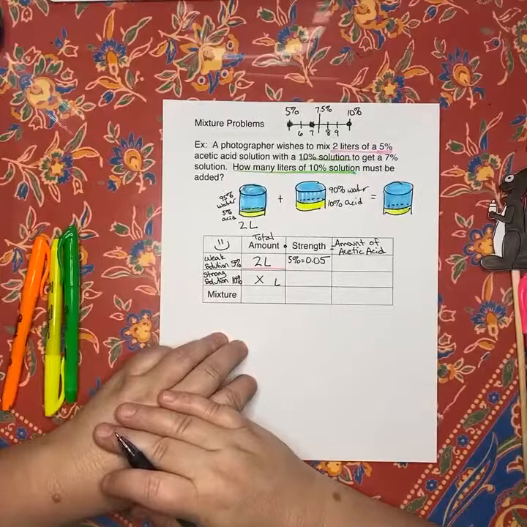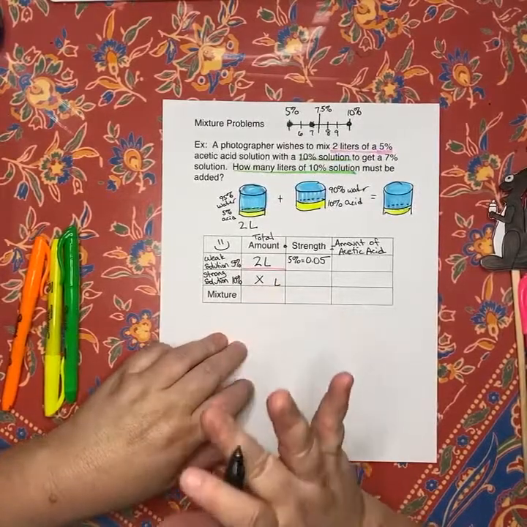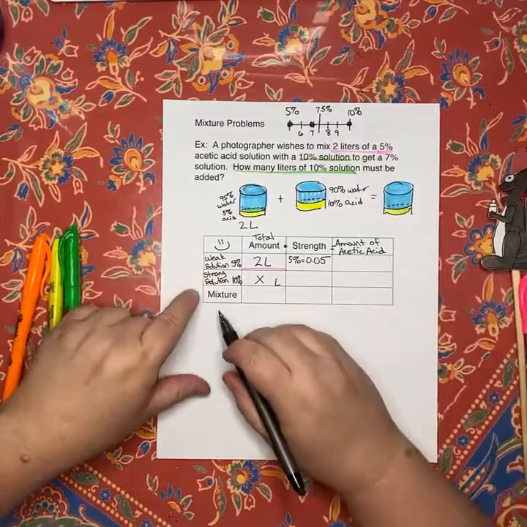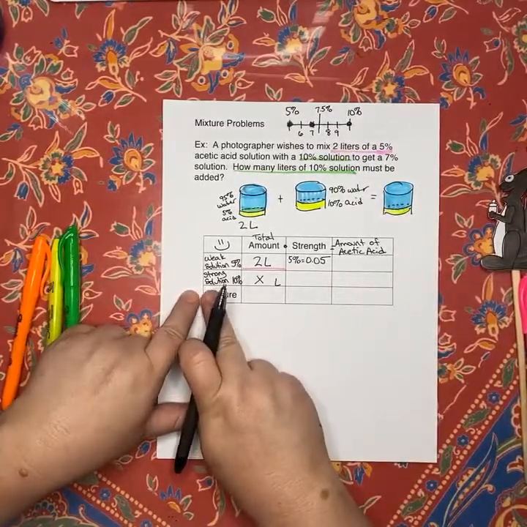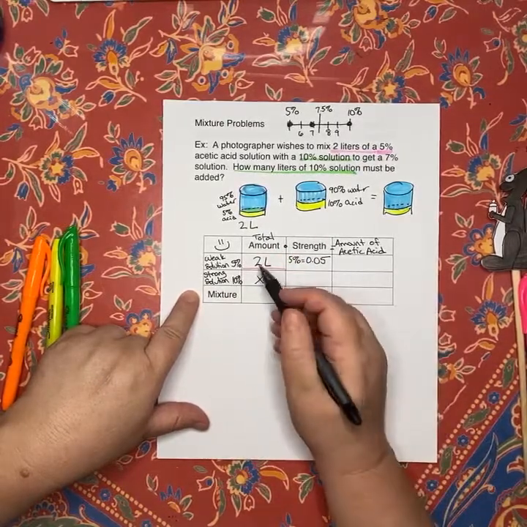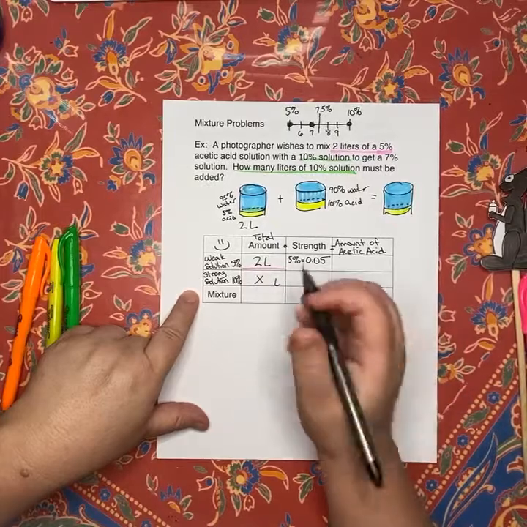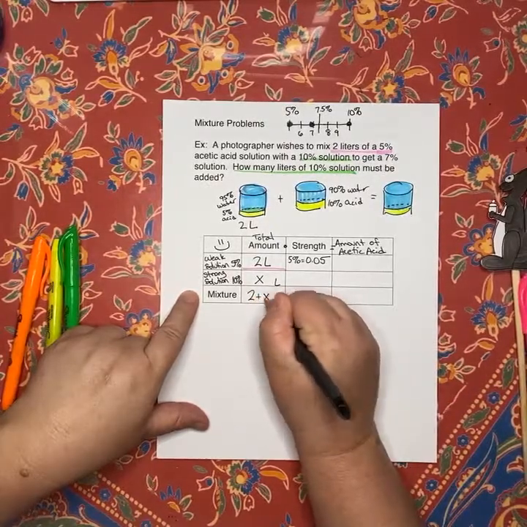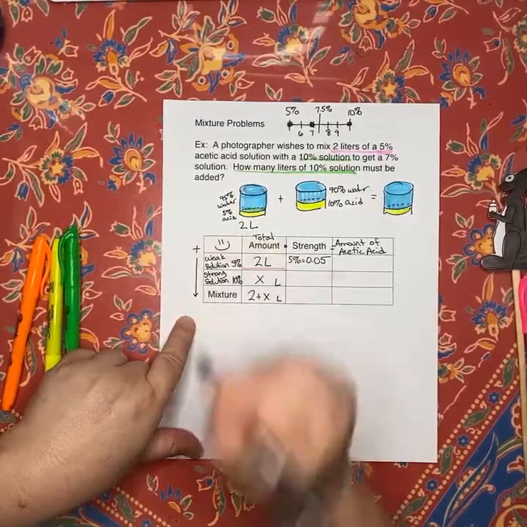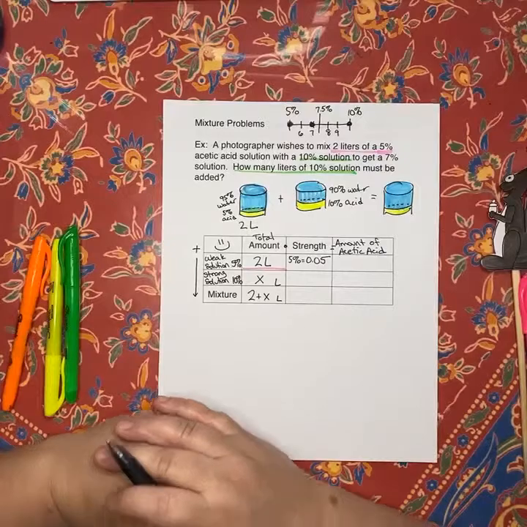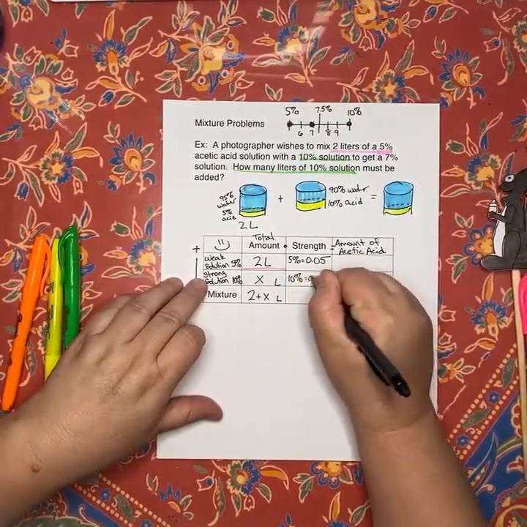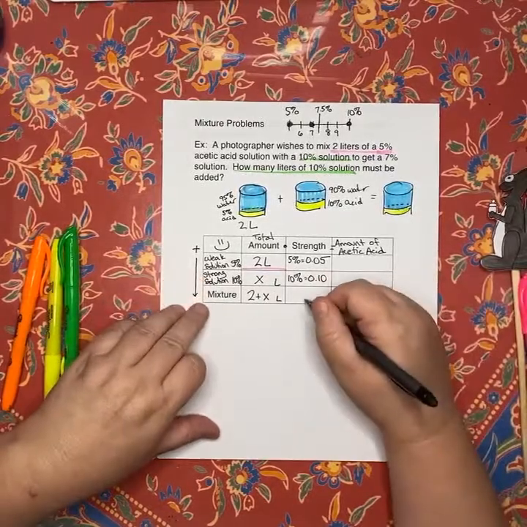Everything's got to agree. Now, here's where this is a new kind of way to set this up. And that is, I'm going to actually include a row down here that will keep track of my totals. And here I've got 2 liters plus X liters is 2 plus X liters. So notice that I am adding down what we talked about before. Now the strength of the strong solution is 10%. So that's 0.10.